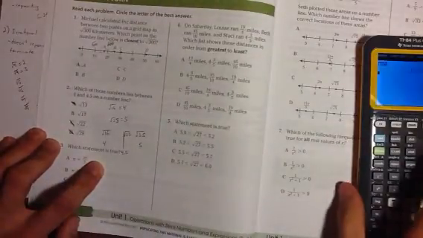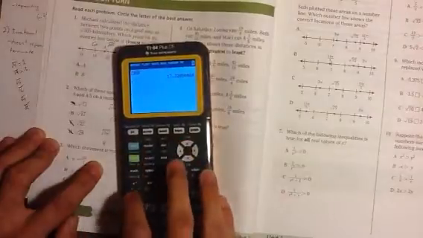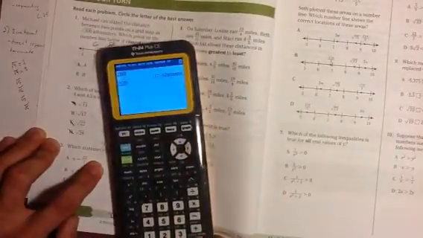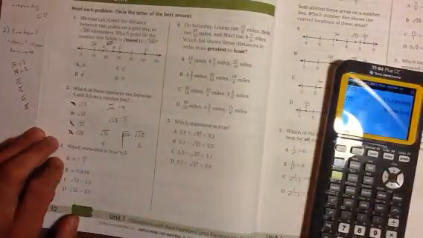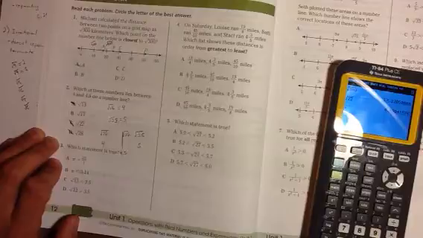Okay? And just out of curiosity, let's see what it is. Square root of 22 is 4.69. Okay? So it leaves you with 17 as your correct answer.